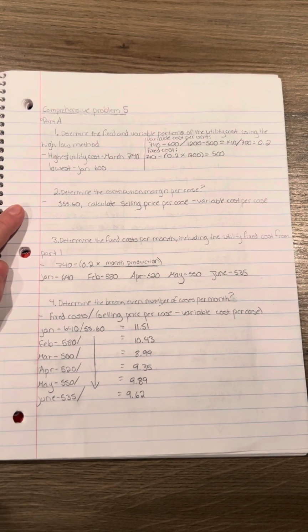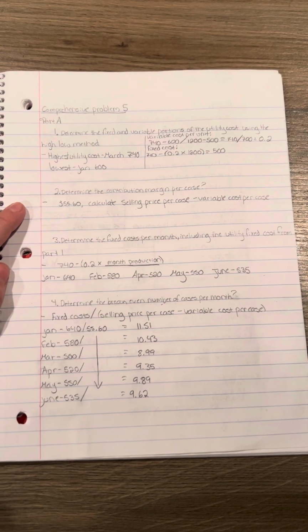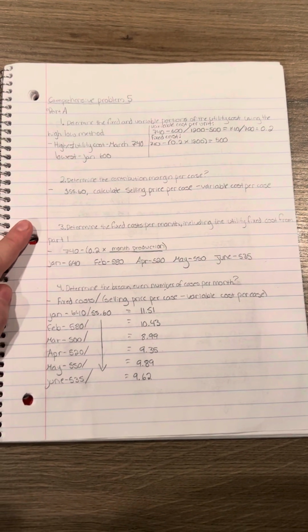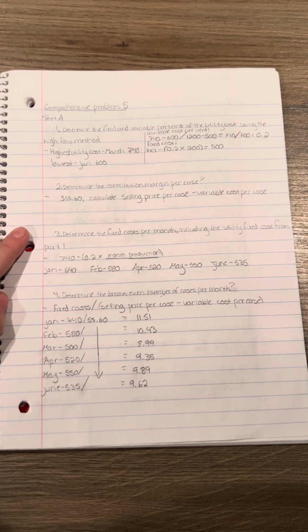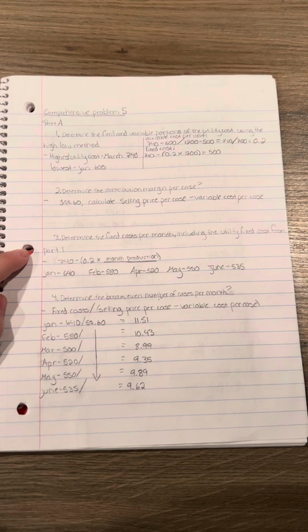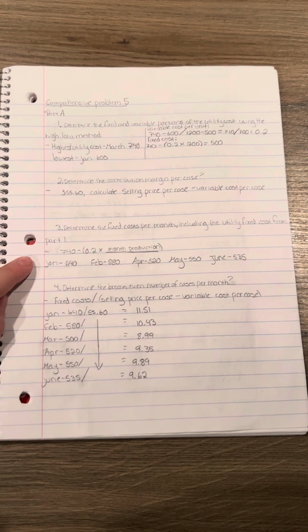Determine the contribution margin per case. It's 55.60, and you get that by calculating the selling price per case minus the variable cost per case. Determine the fixed cost per month, including the utility fixed cost from Part 1. So you take 740 subtracted by 0.2 times the month production, as you can see here.